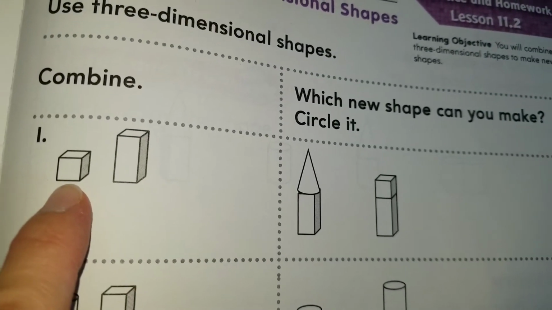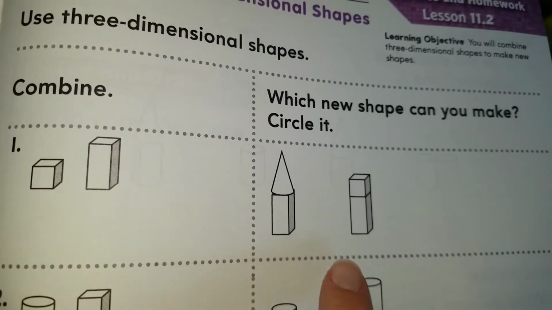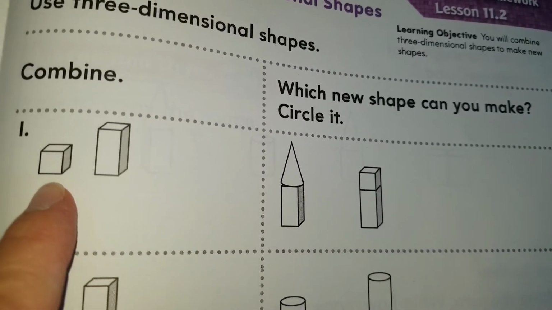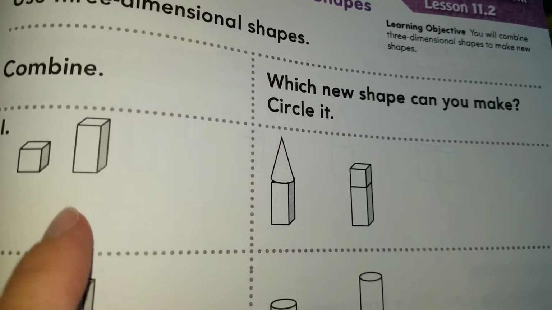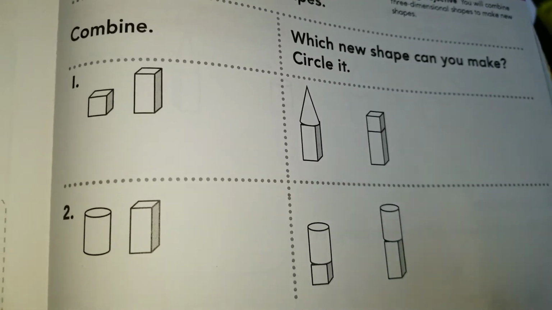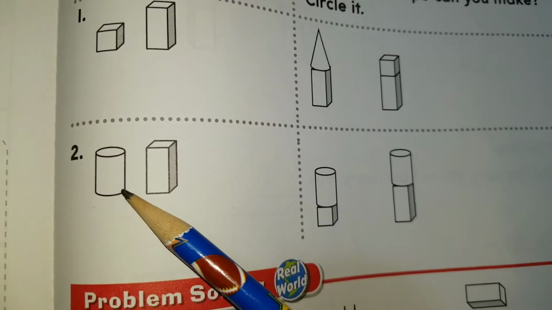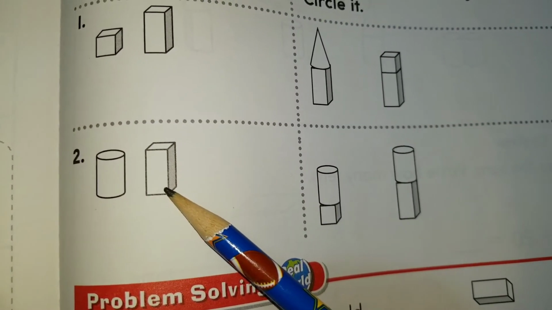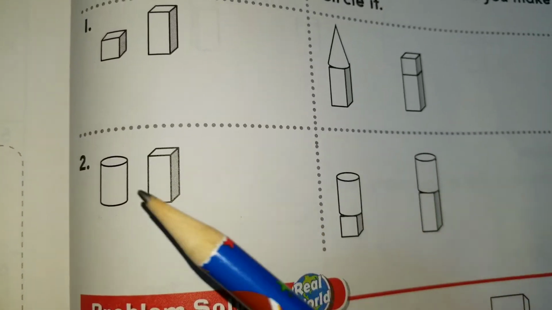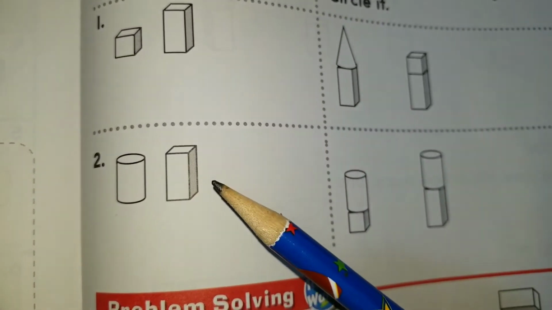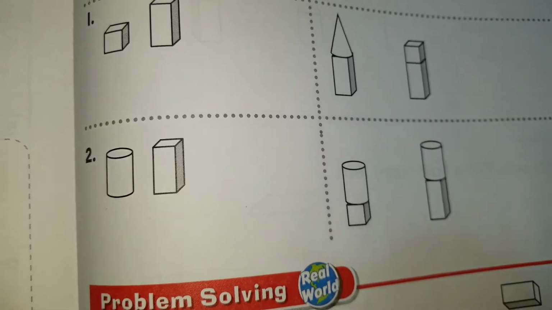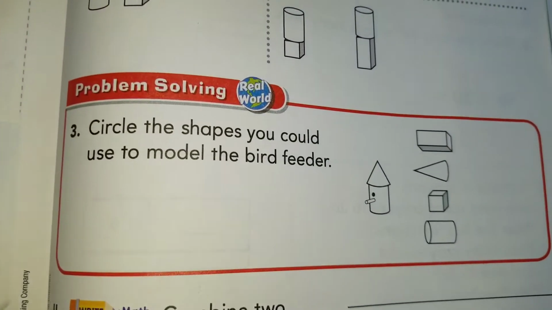So here you have a cube and a rectangular prism. What shape do you get by combining a cube and a rectangular prism? Very good. All right. So here we have a cylinder and a rectangular prism. What shape do we get by combining a cylinder and a rectangular prism? I know you can do it. All right, boys and girls.